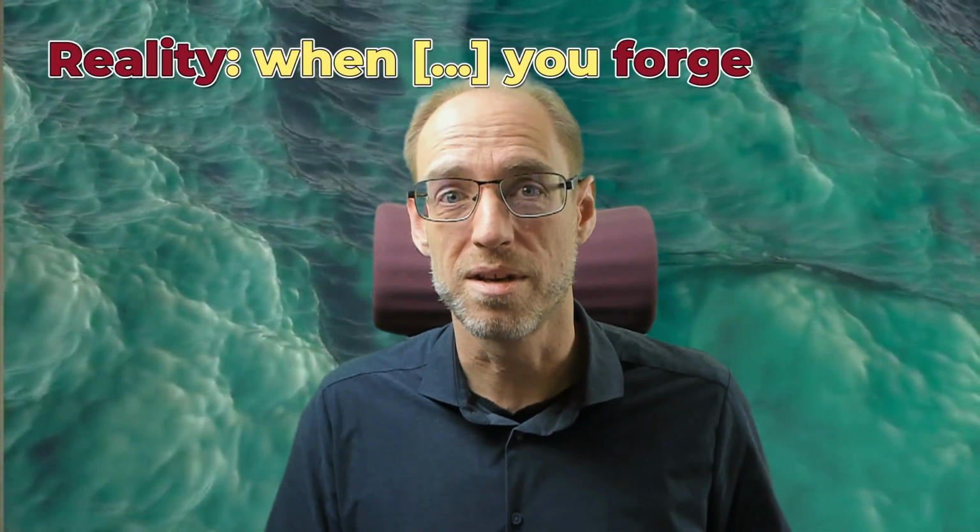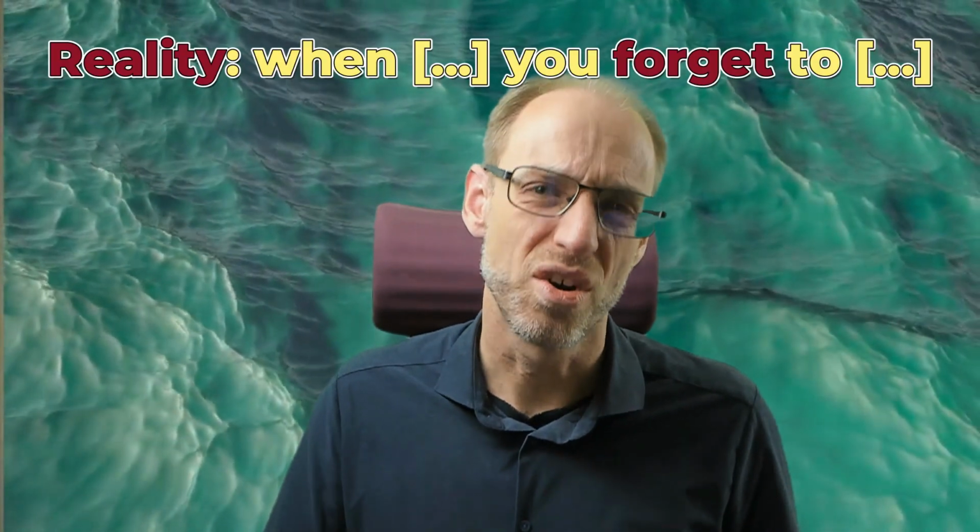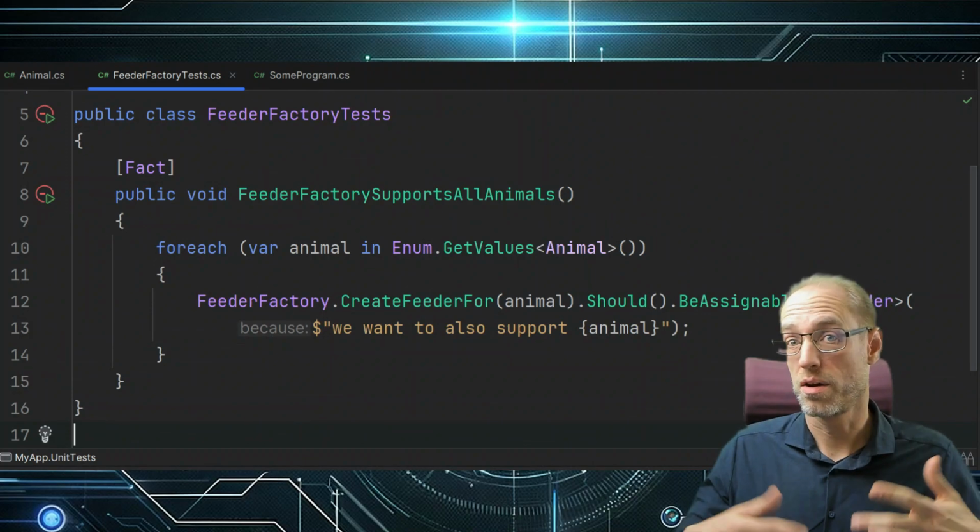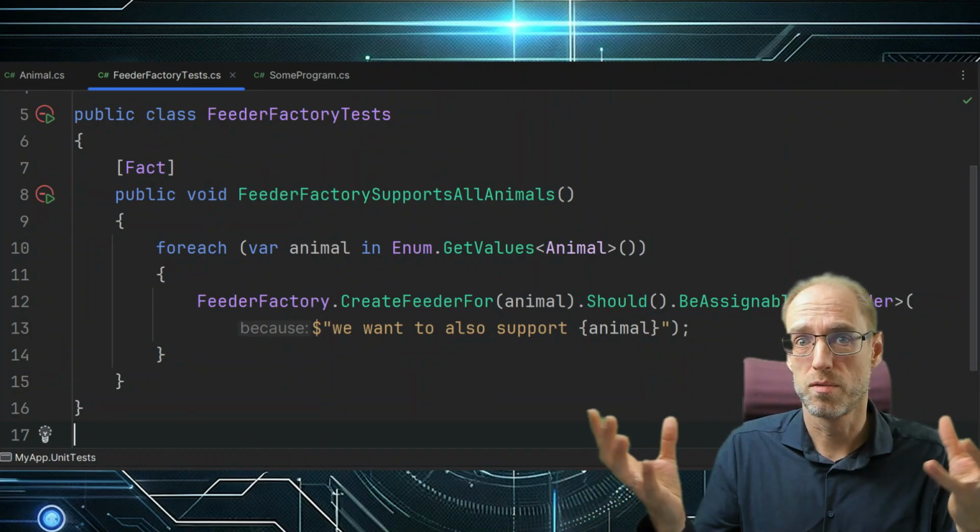Someone will have a bad day, might be myself forgetting about it after a year, and just not do what I'm supposed to do. Not read the comment that I'm supposed to have read. So this is a very, very weak way, and we want to look into how to strengthen this with an automated test. As you can see here, it doesn't take a lot of test code. It's just a very small unit test.